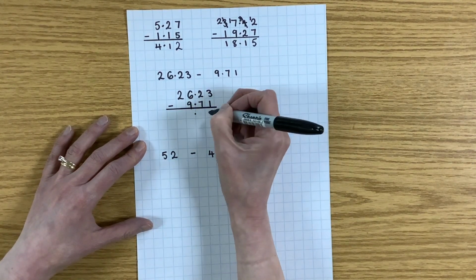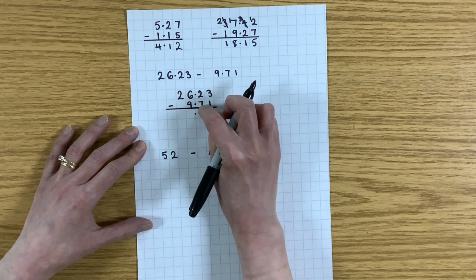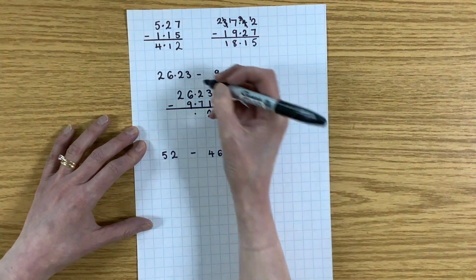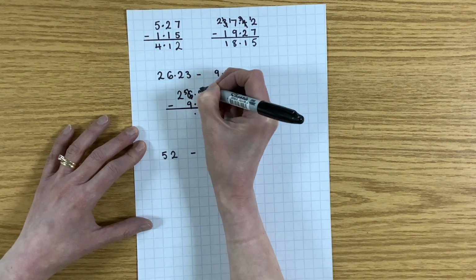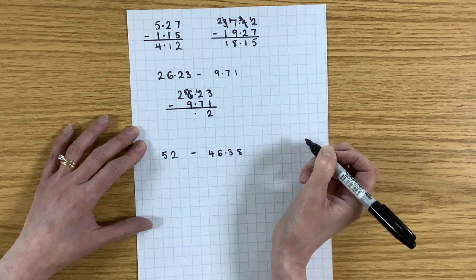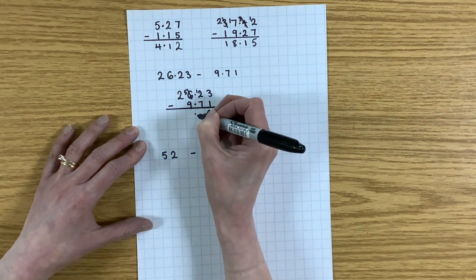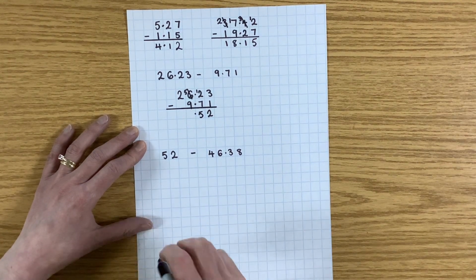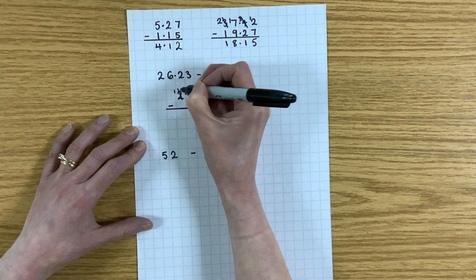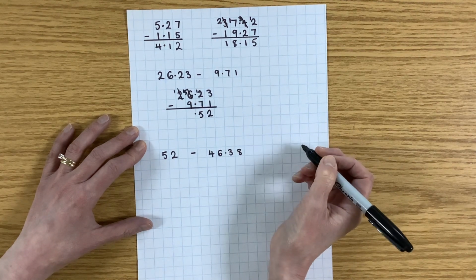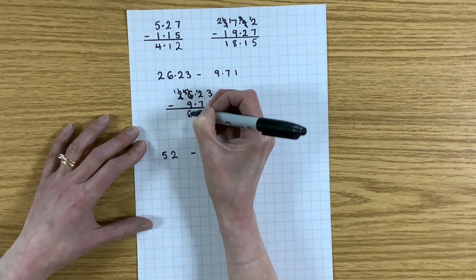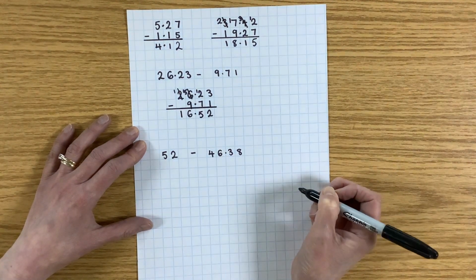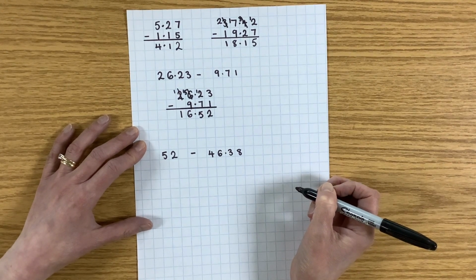So 3 take away 1 is 2. 2 take away 7, can't do. So the 6 becomes a 5. I've now got a 12 take away 7 is 5. 5 take away 9, can't do that one either. 15 take away 9, yep, it's going to be 6. 1 take away nothing. How would I say the answer, P6?